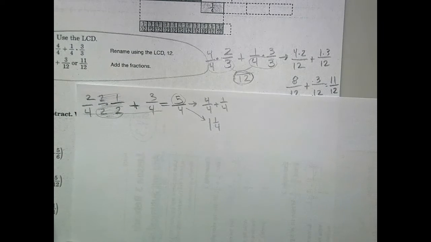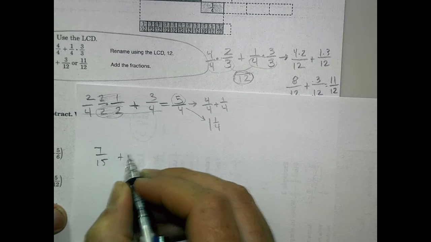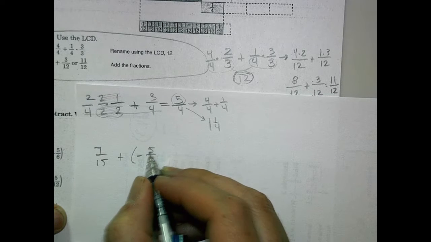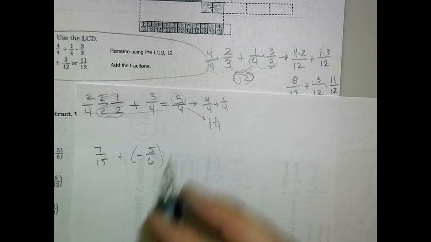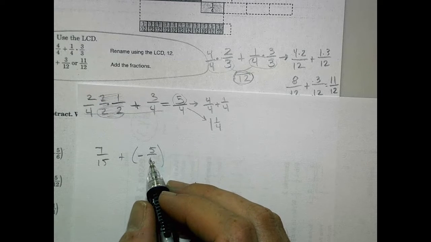Look at number 3. We have 7 over 15 plus negative 5 over 6. All these extra little things happening, huh? Okay, so I want to find a common denominator. This is an example where you probably don't want to do 15 times 6. That's going to get big, okay?